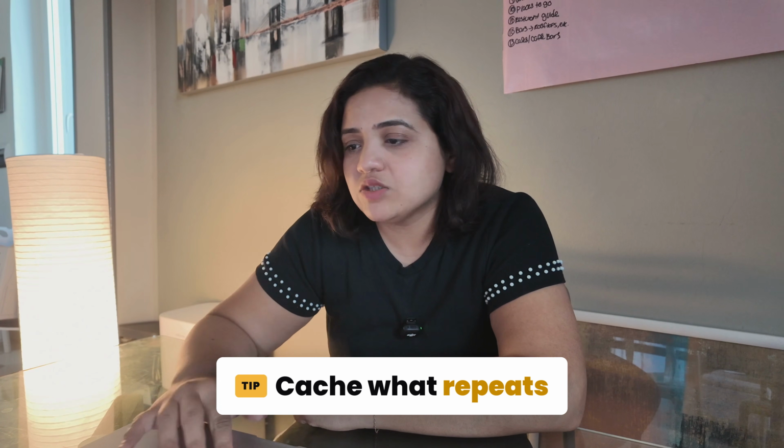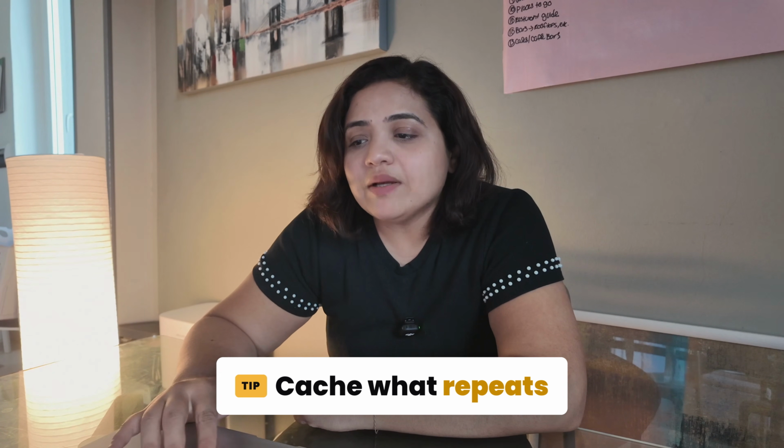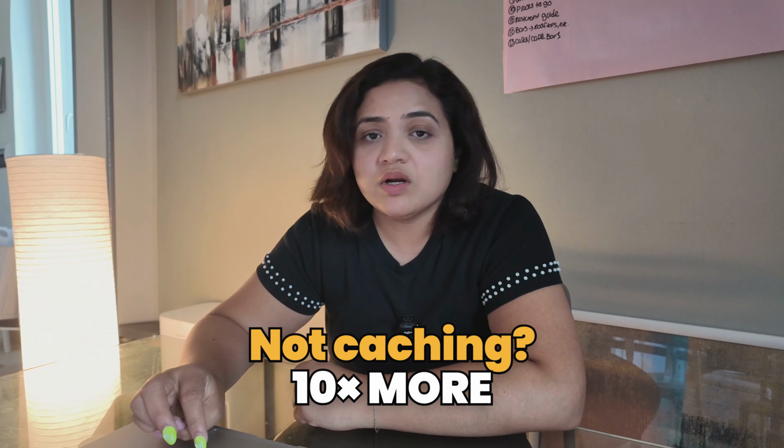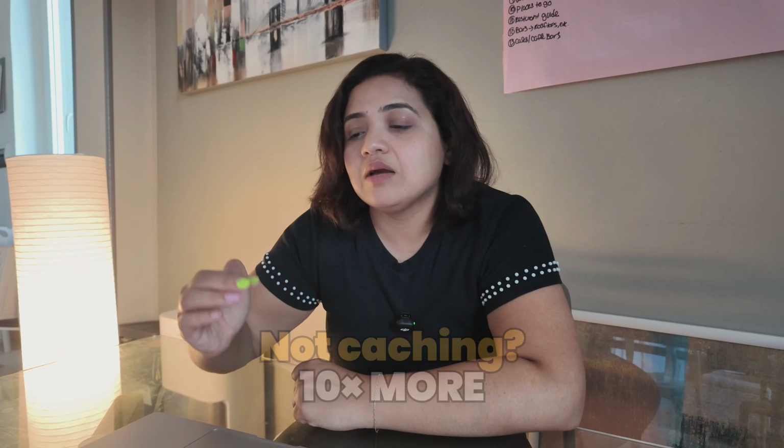Caching is magic, as we all know, even in web development. Like if you are noticing that you're fetching the same data over and over again, then definitely cache that. So that's the same idea. If your app has repeated context such as system prompts, docs, schemas, and you're not caching it, you are definitely paying 10 times more money than you should be. So definitely keep an eye on that.